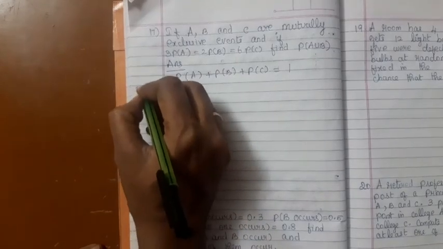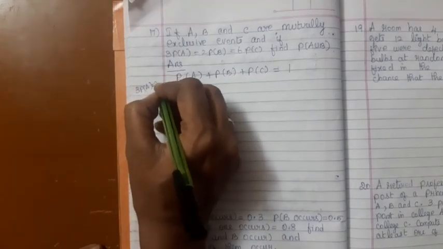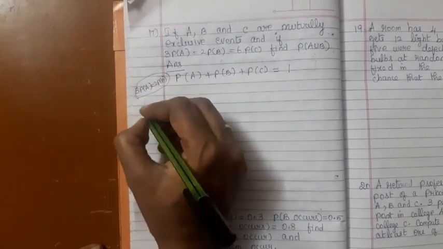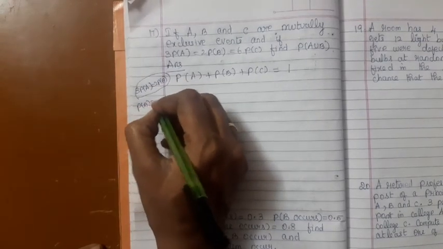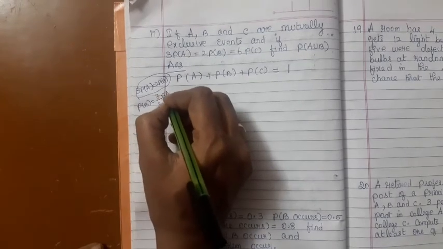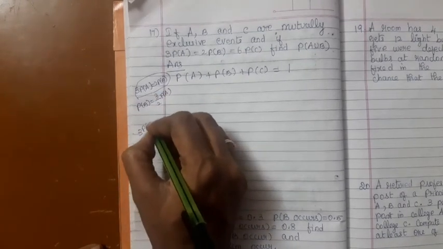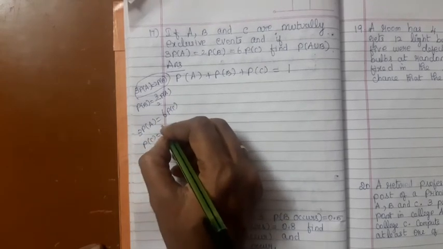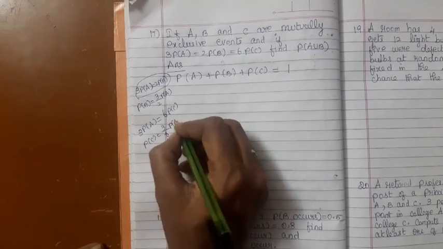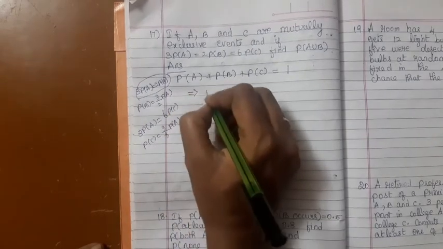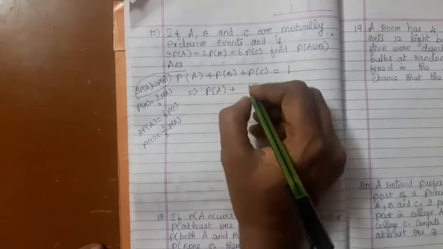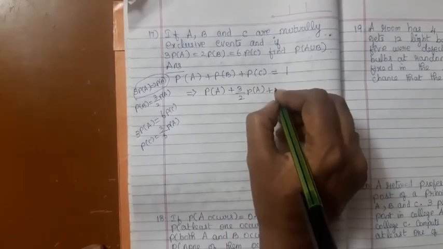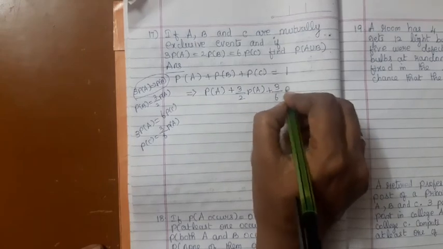Let us try to express everything in terms of the probability of A. So, 3P(A) equal to 2P(B) implies the probability of B is 3 by 2 P(A). 3P(A) equal to 6P(C) implies the probability of C is 3 by 6 P(A). Let us use these. P(A) I retain as P(A), P(B) I write as 3 by 2 P(A), and P(C) I write as 3 by 6 P(A).